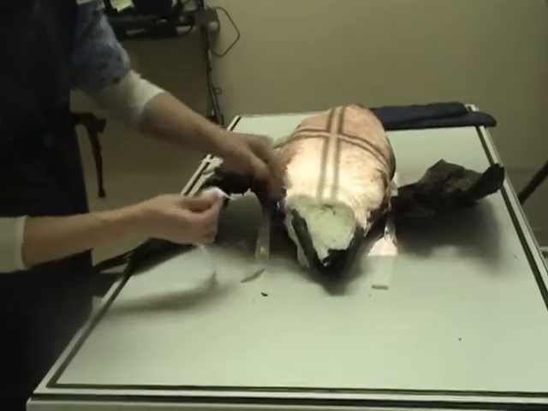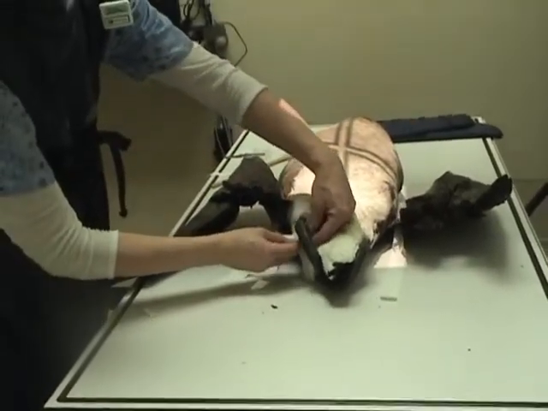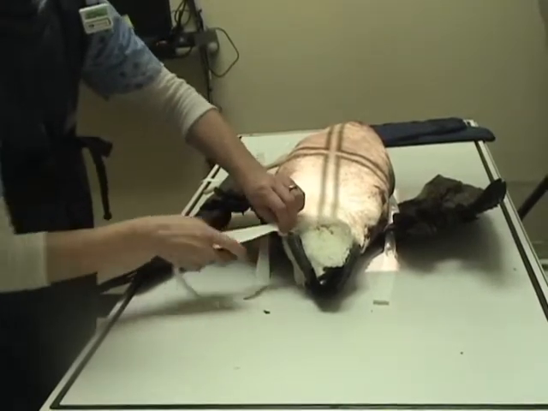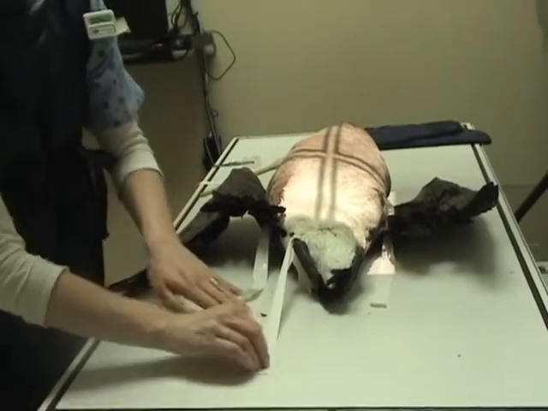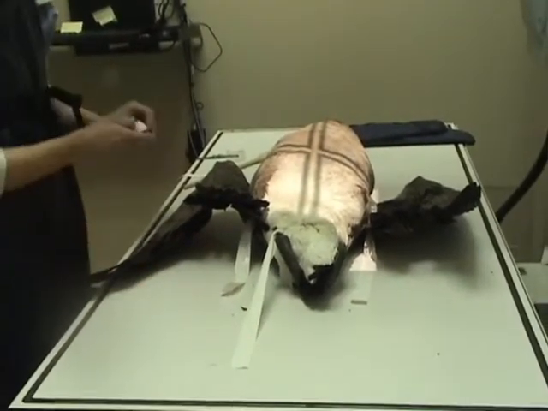The legs were extended caudally as far as possible, positioned as symmetrically as we were able to, and also fastened to the table with tape.